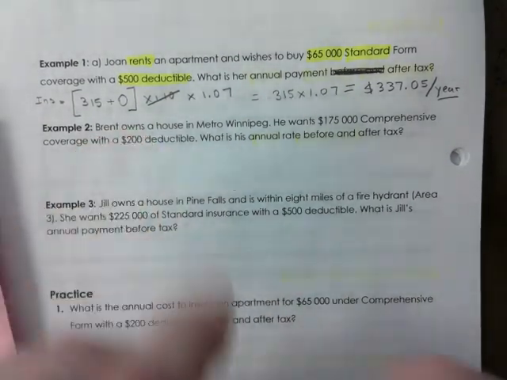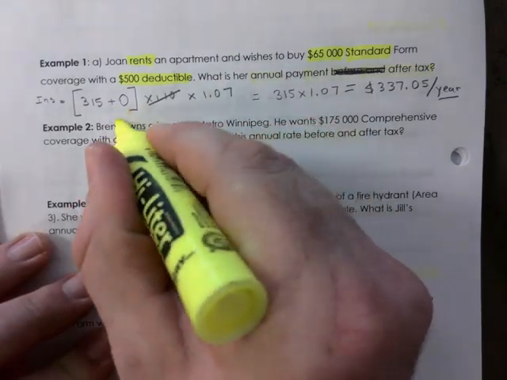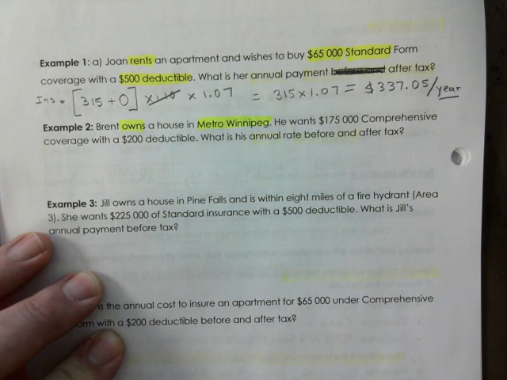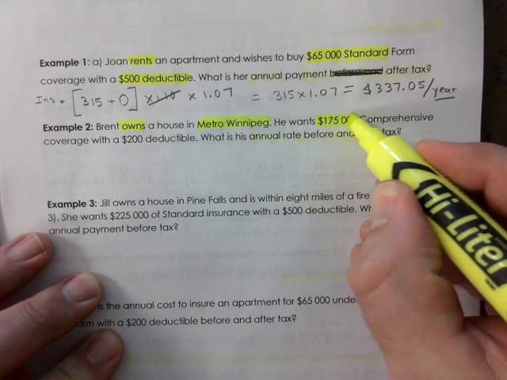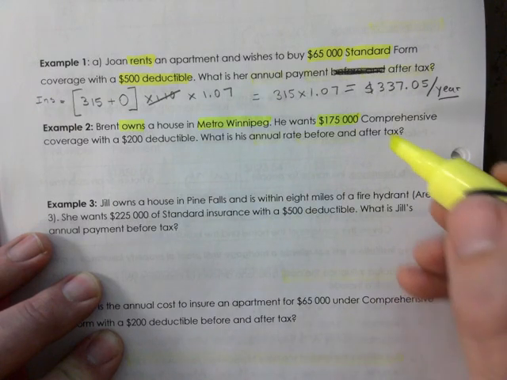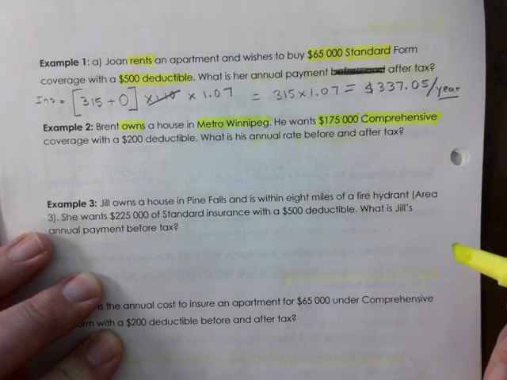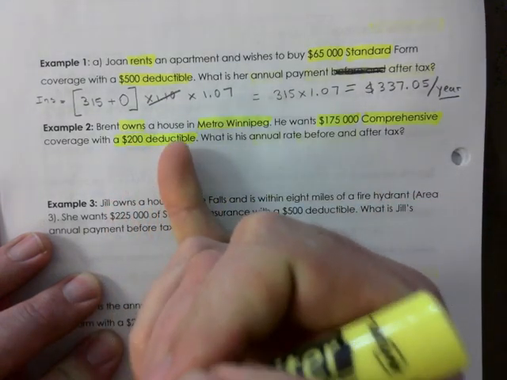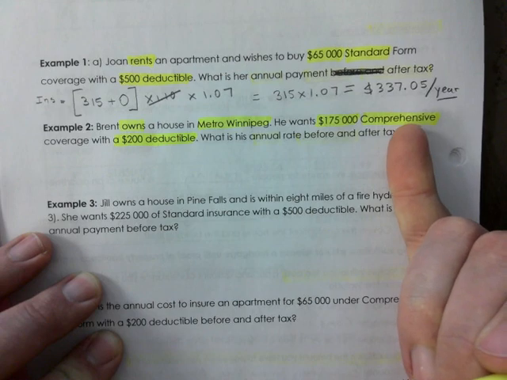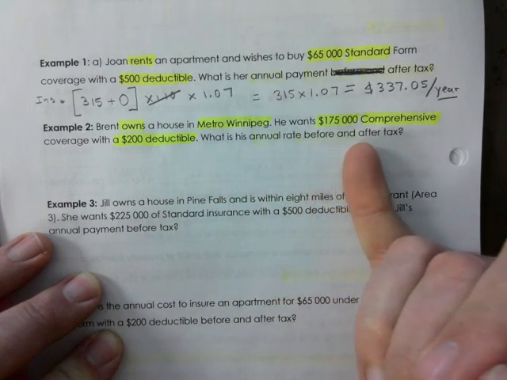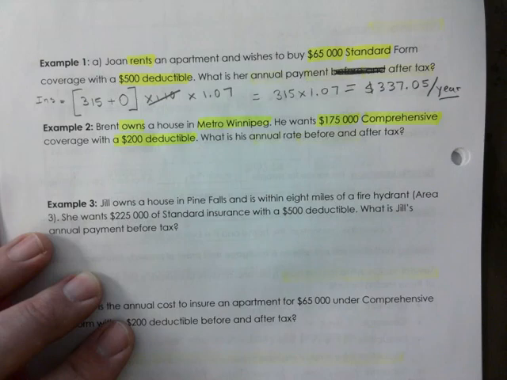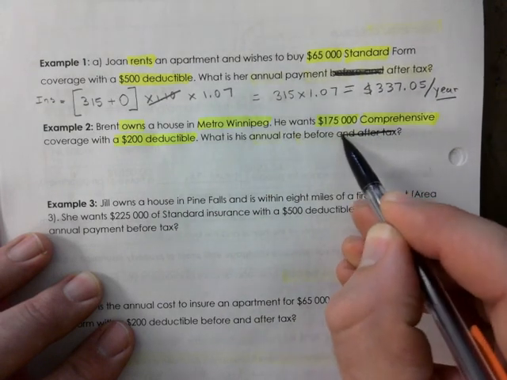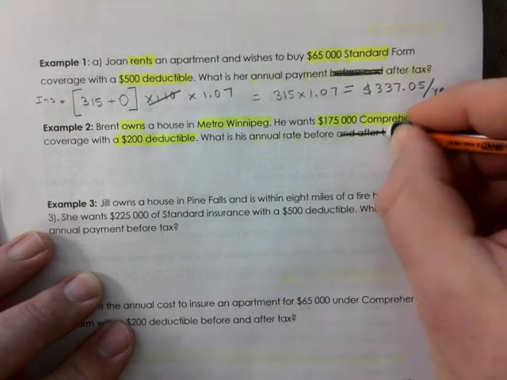Next, Brent owns a house, right? So it's owners in Metro Winnipeg. Sometimes it just says Winnipeg. It's the same thing. You want $175,000 of insurance, comprehensive, a $200 deductible. Those are key words. The $200 deductible, comprehensive. What is the annual rate before and after tax? Let's get rid of the after tax, just before tax.